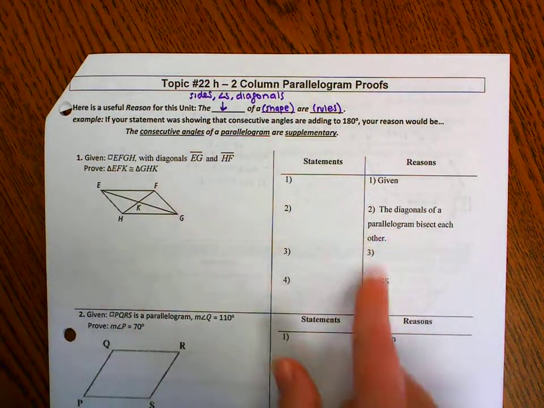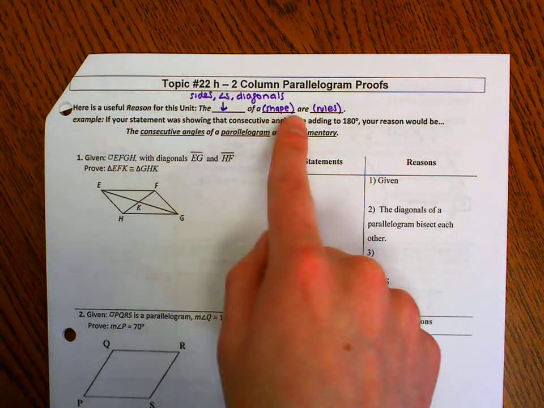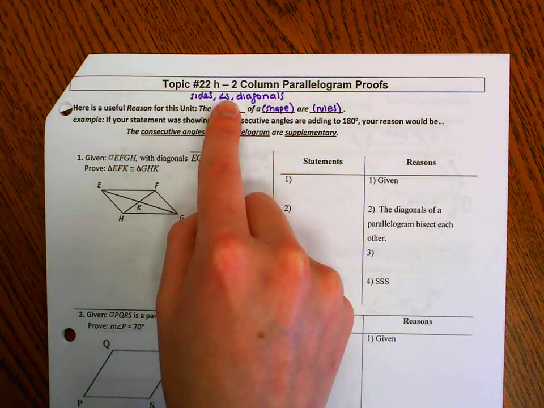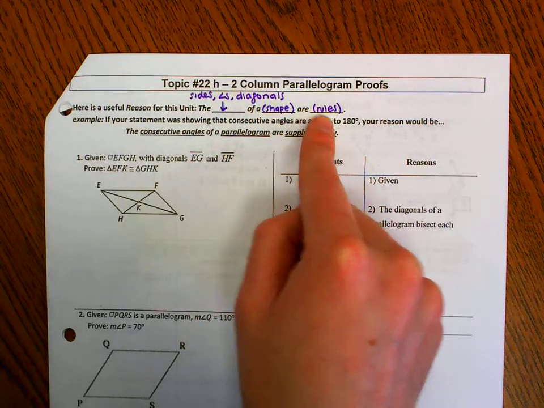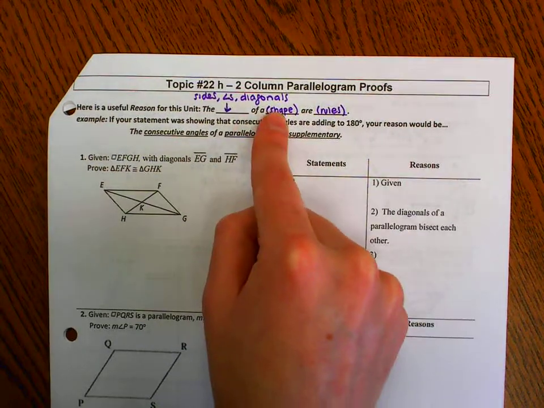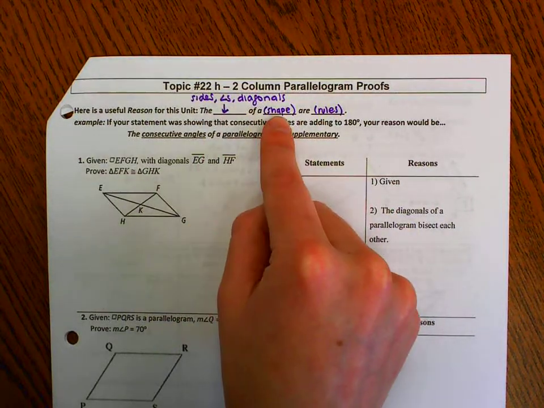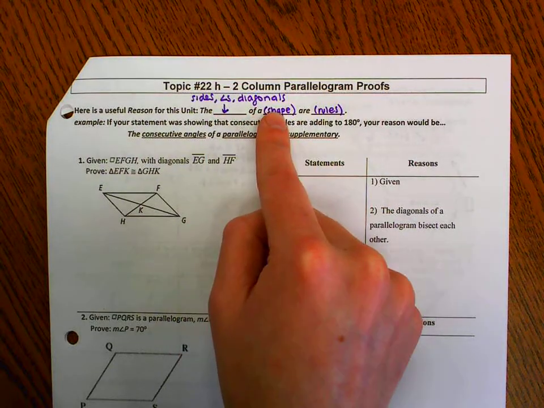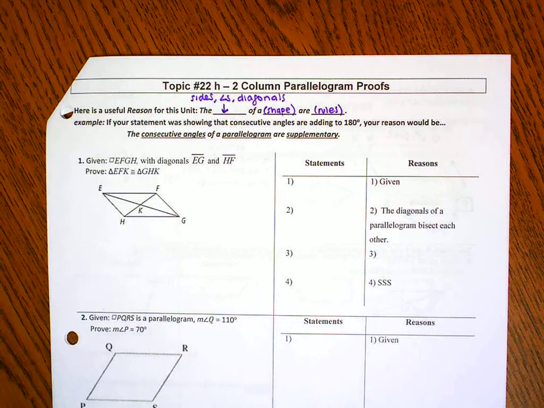But my reason, I can't just write properties. So instead what I'm going to write is the blank of a blank are blank. And what we mean by that is, what is it that you're comparing? So is it sides, angles, diagonals, of what's the shape type, and then what's the rule? So like the sides of a square are congruent, or the opposite angles of a parallelogram are congruent, or the diagonals of a parallelogram bisect each other. So that's what we mean by the blank of a blank are blank.